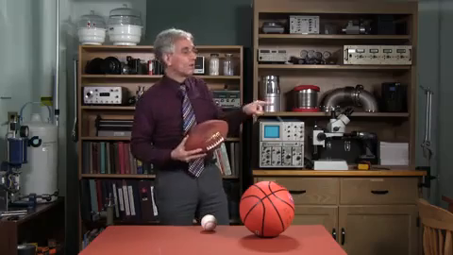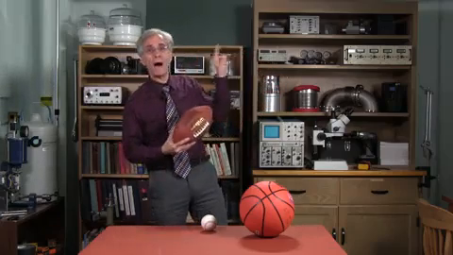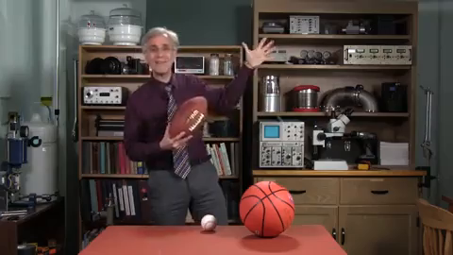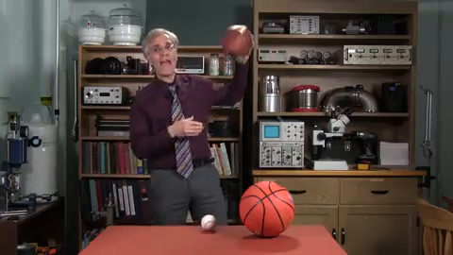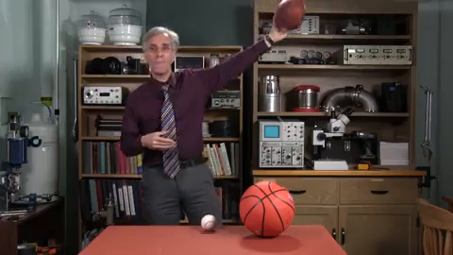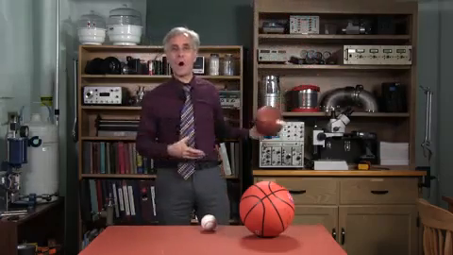And so a punter will often kick the ball above 45 degrees, more like 70 or 80 degrees, so the ball has a longer time above the ground, even if that costs some amount of downfield distance.